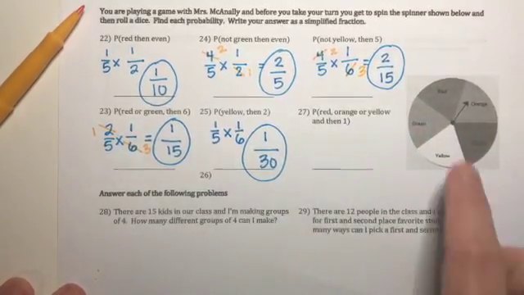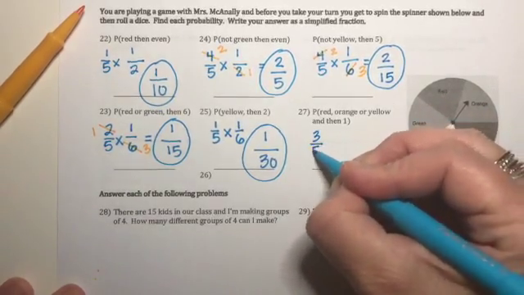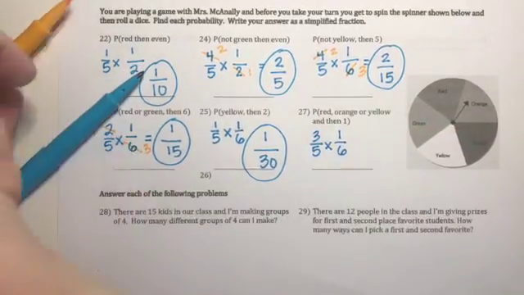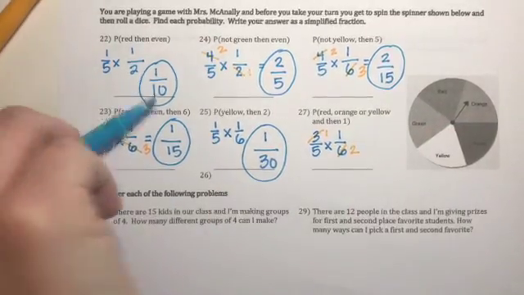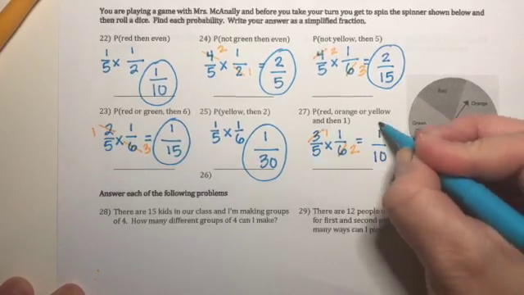Okay, what are the chances that I get a red, an orange, or a yellow? Well, that's 3 out of 5. And then a 1 on a dice, 1 out of 6. I'm going to reduce 1 and 2 because they're both divisible by 3. 1 times 1 is 1. 5 times 2 is 10.